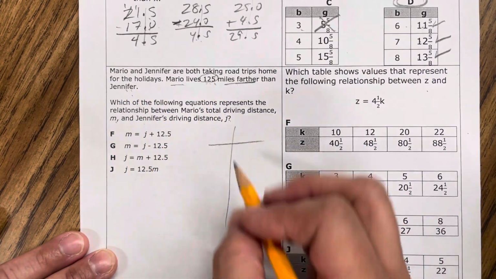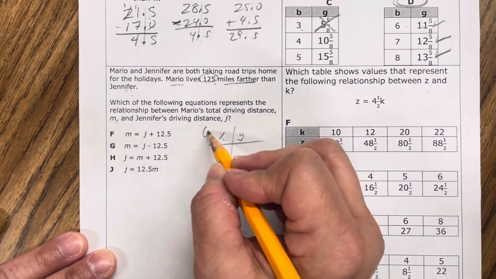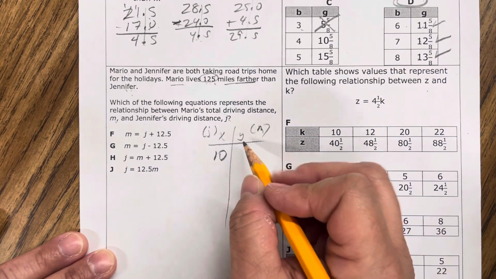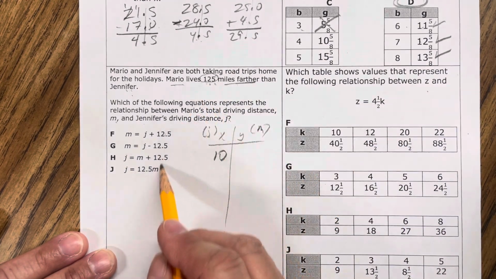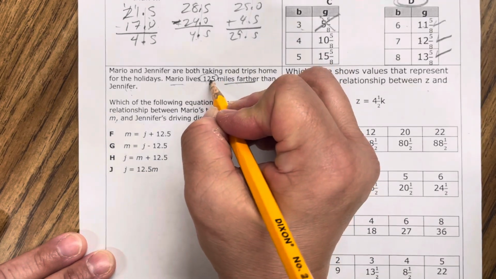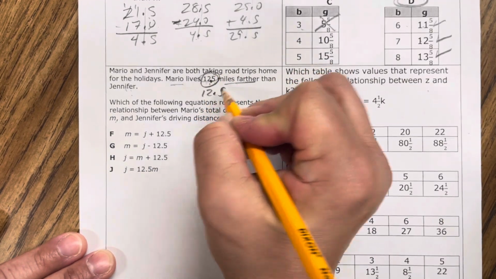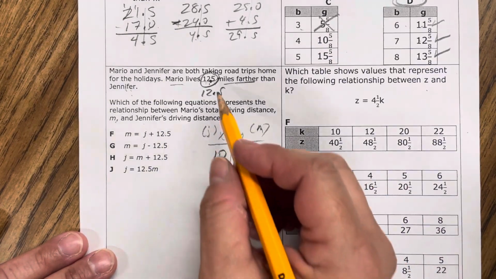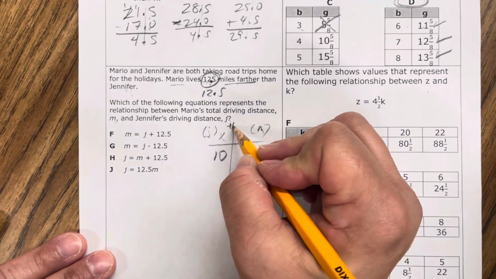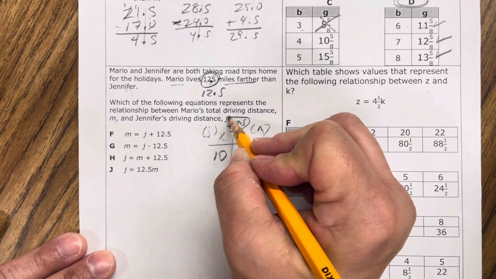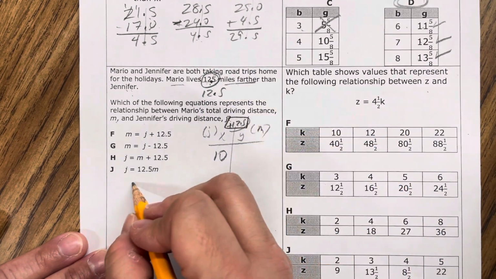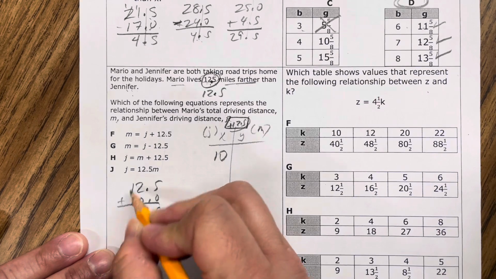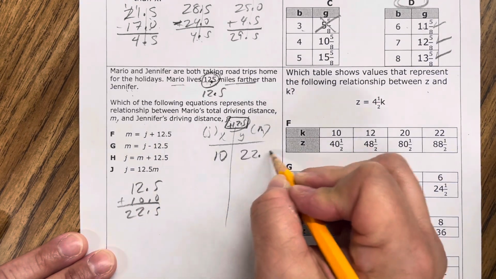So you can make a little chart here and say, okay, this one's Jennifer and this one's Mario. If Jennifer lived 10 miles away, and it says 125, but you see the numbers here, it should be 12.5. I should have pointed that out earlier. He doesn't live 125, it's 12.5. So if she lives 10 miles and we add 12.5, then 12.5 plus 10 is 22.5. That's how far he has to go.